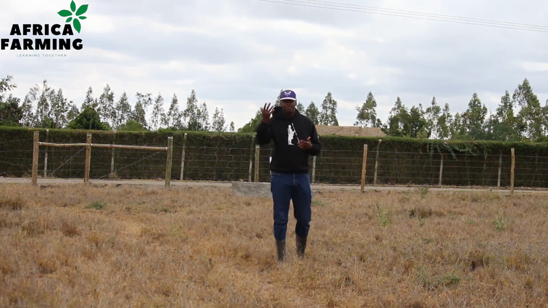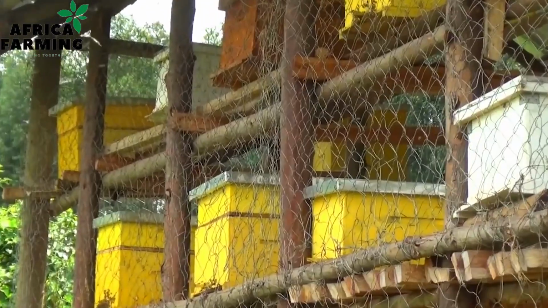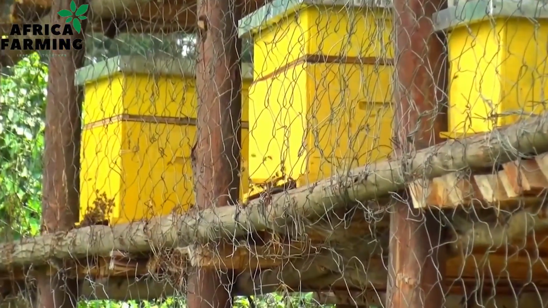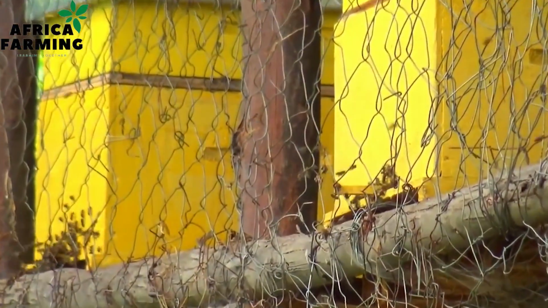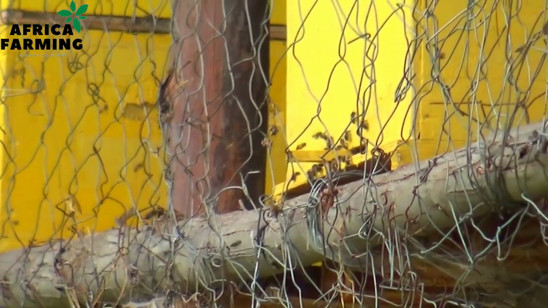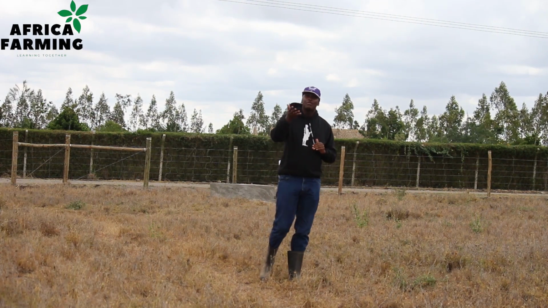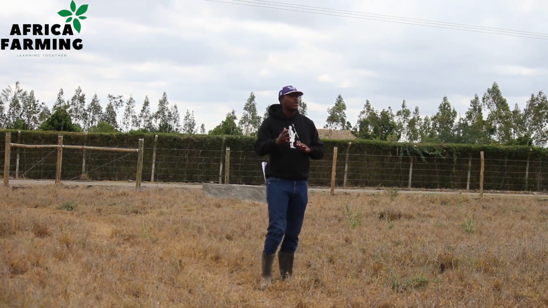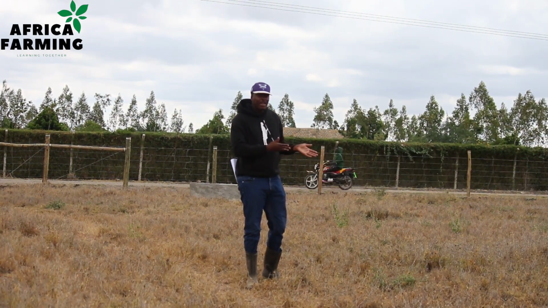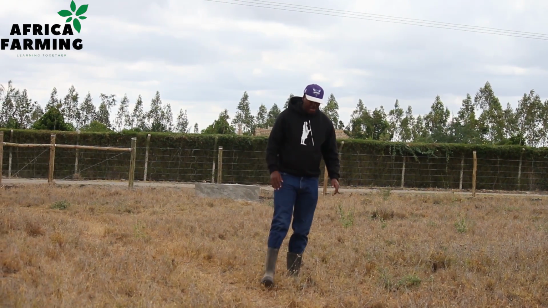So the apiary will have bees, and bees actually help in doing cross-pollination. And that is one of the advantages of doing mixed farming, because it complements what you do on the other side. So you'll find the plant section will complement the animal section, and the animal section will also return the favor by complementing the plant section.